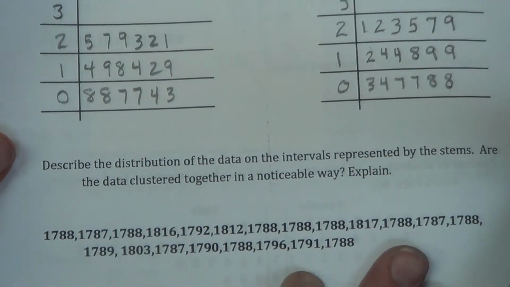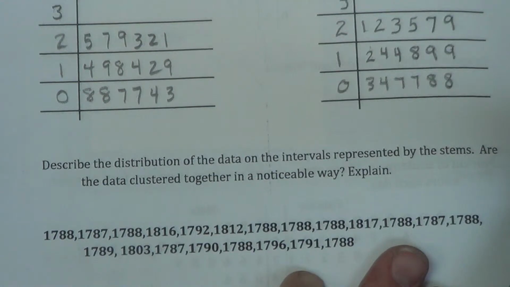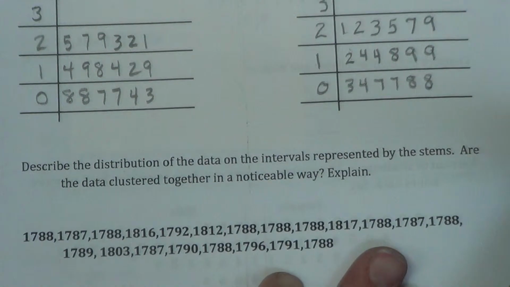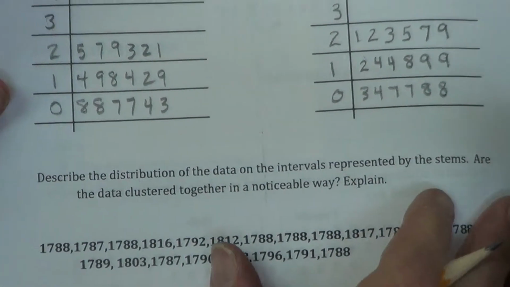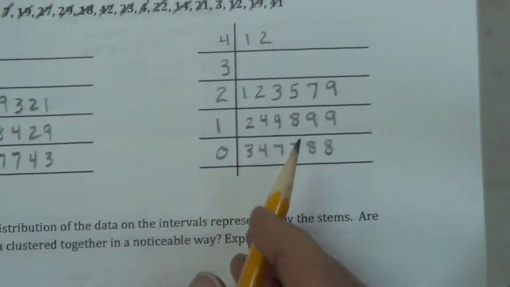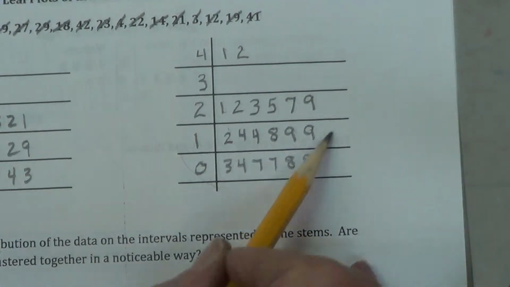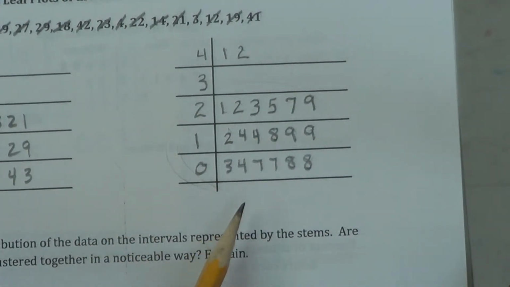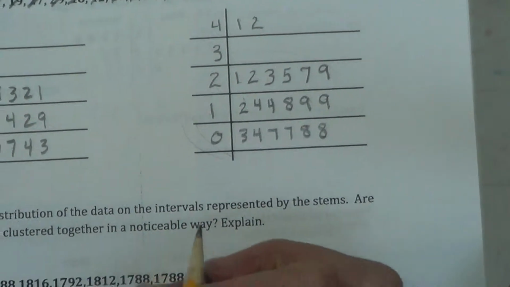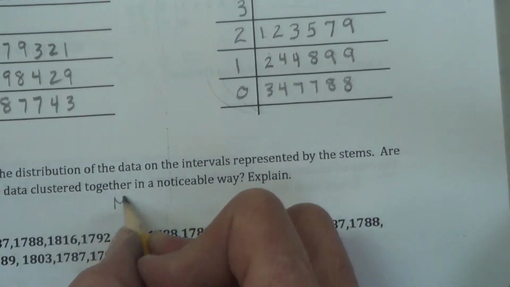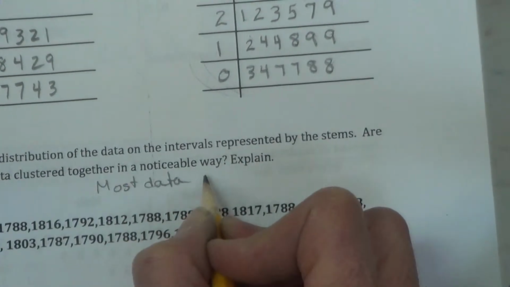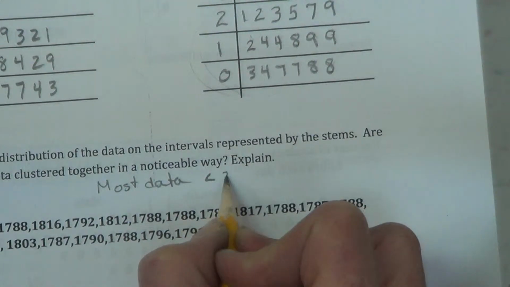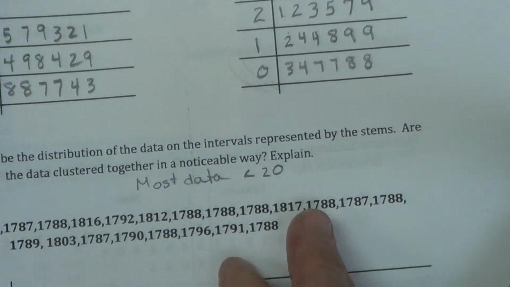Okay, describe the distribution of the data on the intervals represented by the stems. So we're just looking at how this is spread out. Do you notice how most of the data is down here between the 0 tens up to the 20s? So I would just put most data below 20 or less than 20.